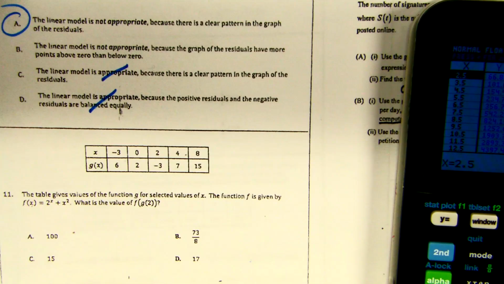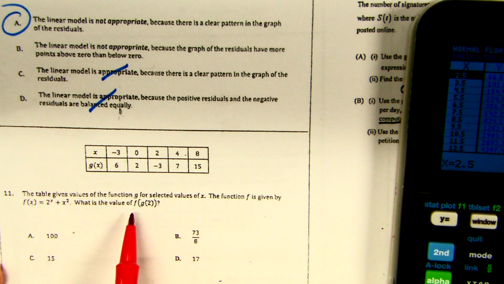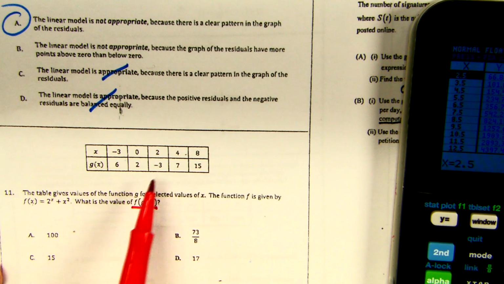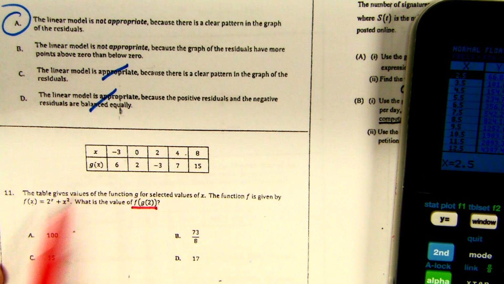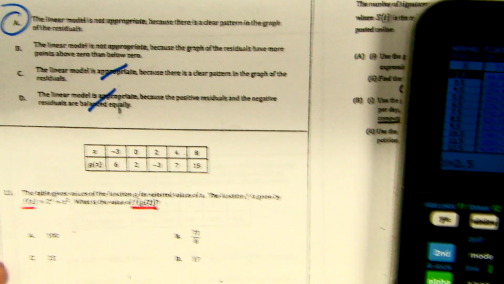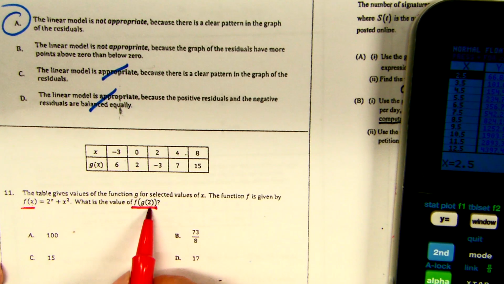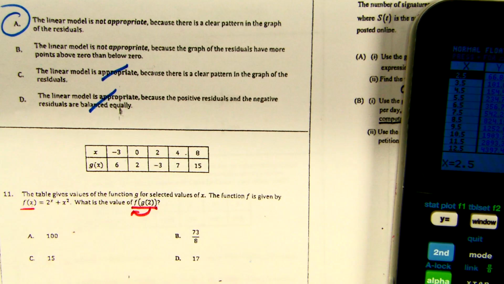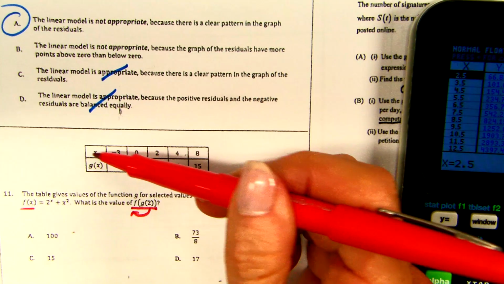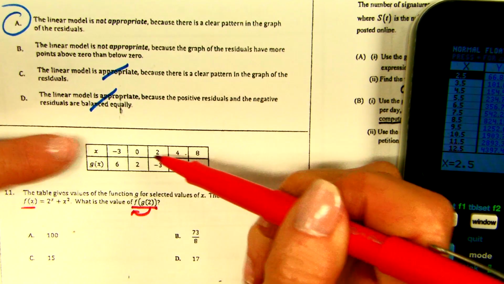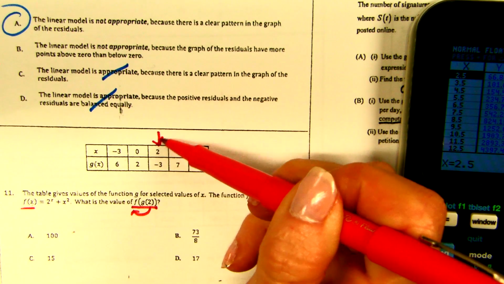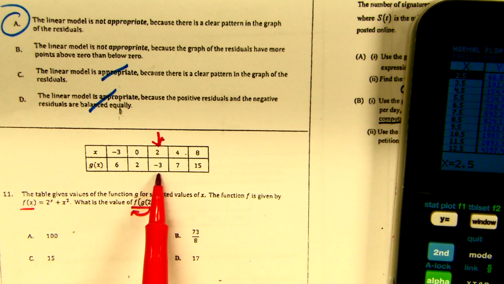Last one before the FRQ. F of g of 2. Okay, let's see what we have. A table of values for g of x, and then an equation for f of x. And remember, we always work right to left. So we start with g of 2. So my input is 2 in the g function. So x is 2 right here. Y is negative 3. So g of 2 is negative 3.